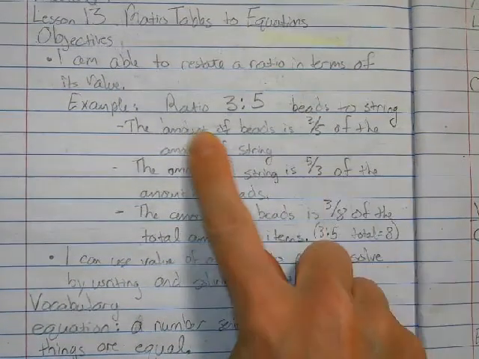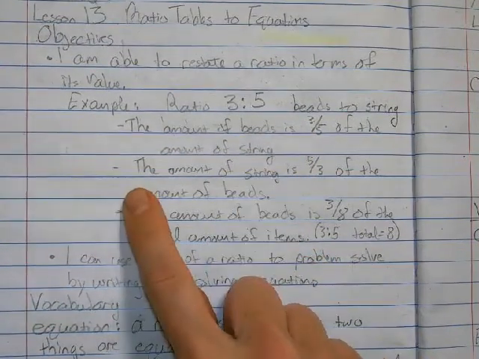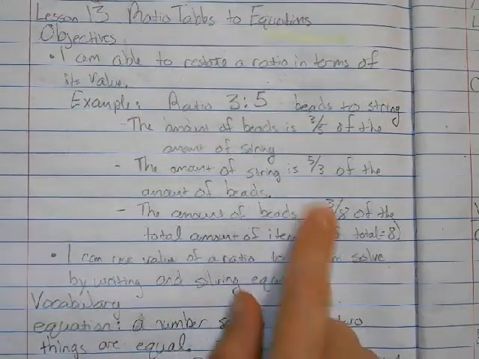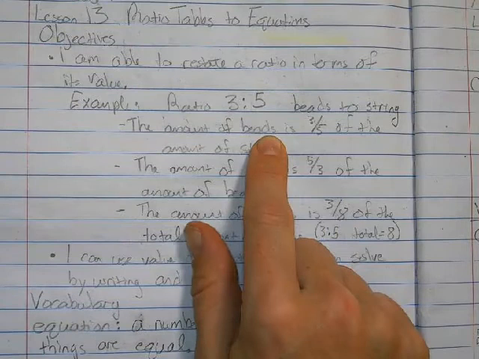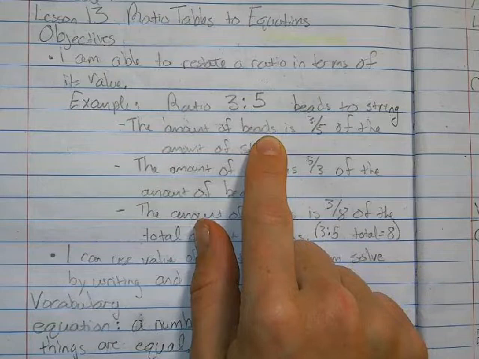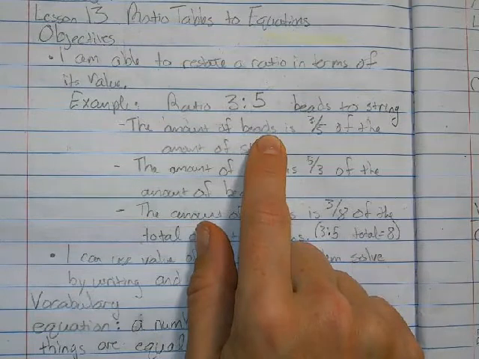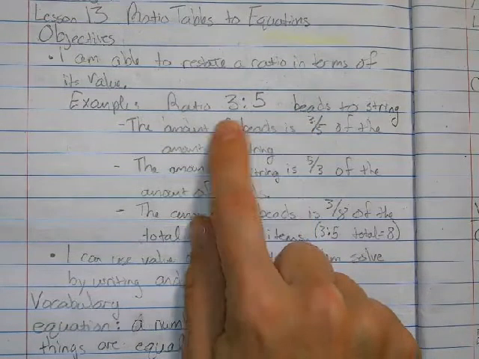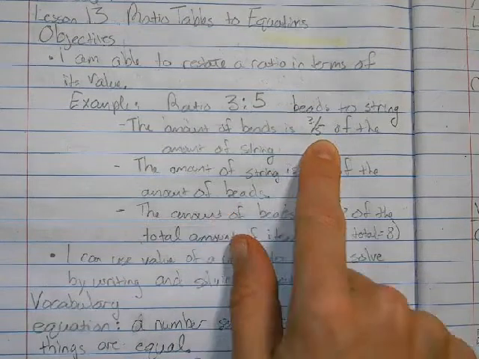statement that the amount of beads is 3/5 of the amount of string. You could also say the amount of string is 5/3 of the amount of beads, and the amount of beads is 3/8 of the total amount of items. We know the value because whatever the first word is that we want to find what it equals, that's going to be the numerator. That's going to be the one that you have to find the value of. So for beads, 3 was here, and then our denominator is whatever we are comparing it to, which is string. So that's where the 5 came from, making it 3/5.